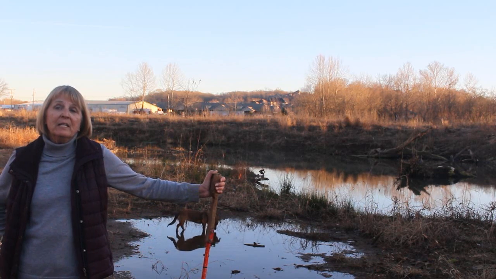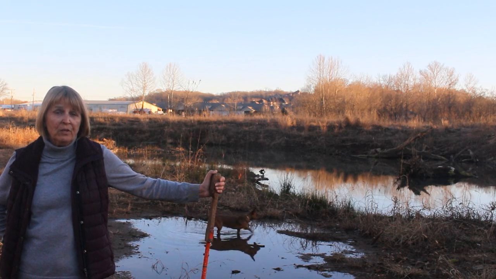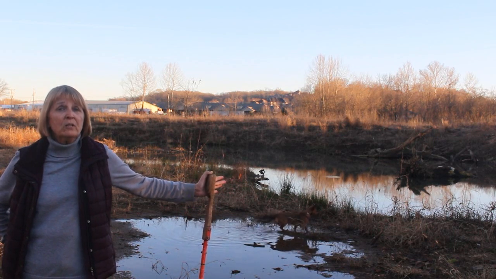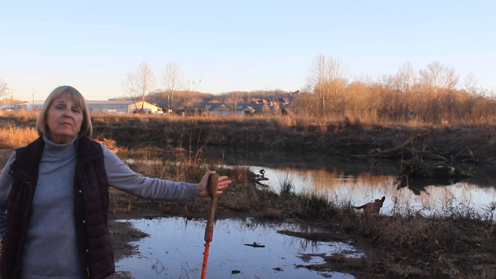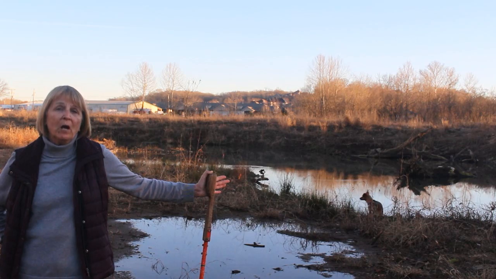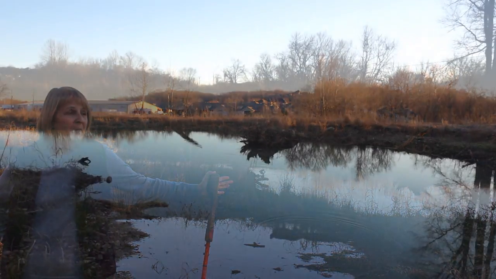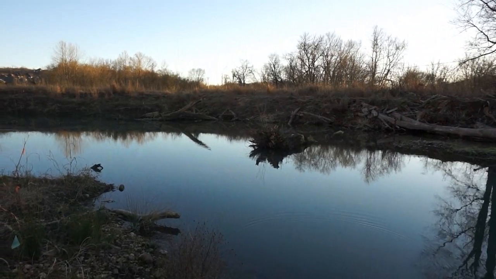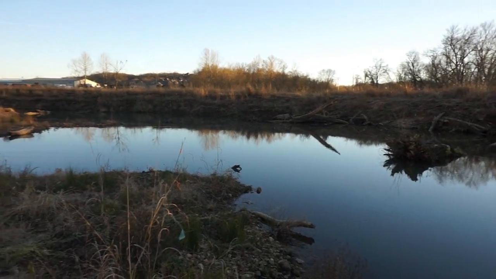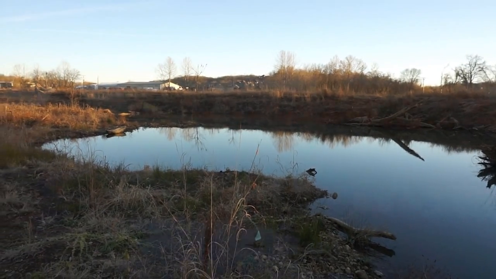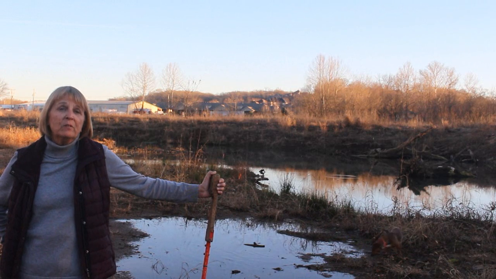Behind me is the old channel that we turned into riverine wetlands. The channel is still part of the river system, and I love this part of the project, creating wetlands. My feeling is wetlands are the heart of our ecosystems. They provide diversity to the habitat, and I just can't say enough good things about them.